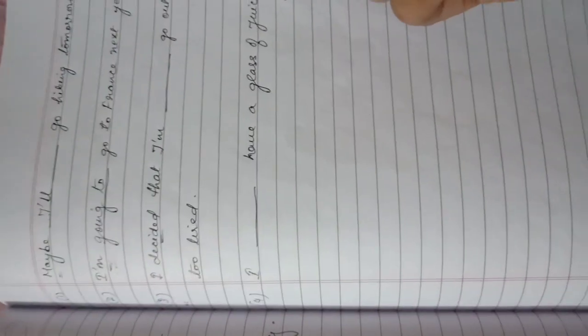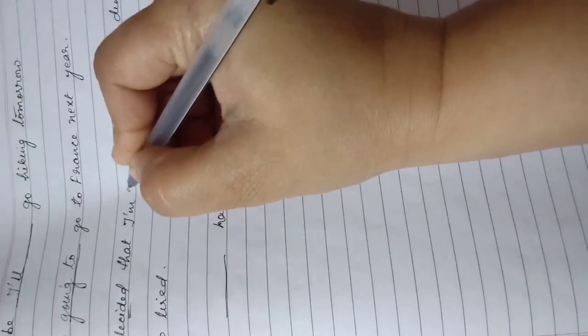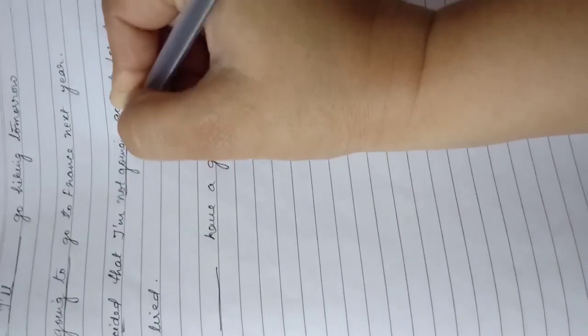So what should be here? Going to or will? I decided that I am not going to go out for dinner. I am too tired.